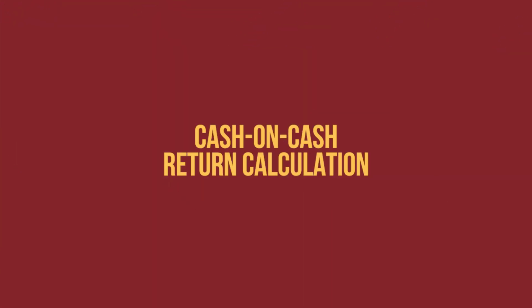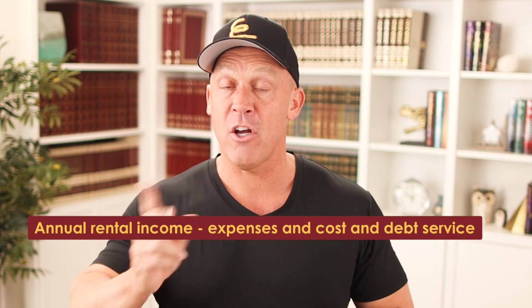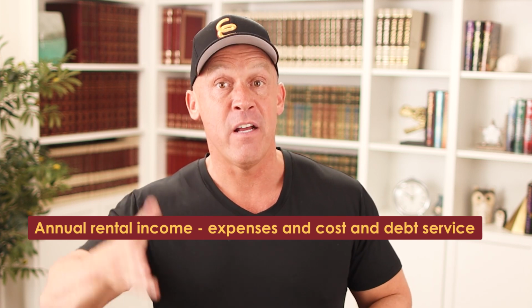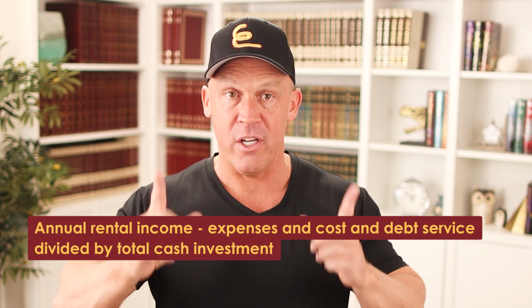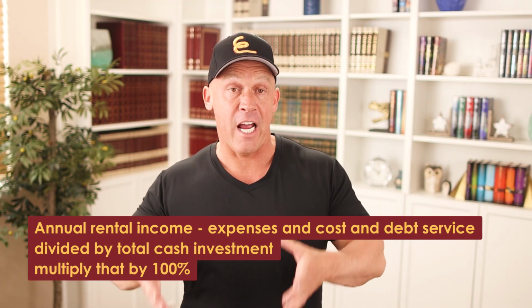The final answer, to determine how much cash flow is good for rental property, we need to express cash flow as a percentage, not as a value or a dollar amount. So there are 2 ways to turn cash flow into a percentage. Both ways are fairly similar though. The first way, the cash-on-cash return calculation. So cash-on-cash return is a result of this equation here: the annual rental income less the expenses and the costs and the debt service, divided by the total cash investment, and then you multiply that by 100%. And that will give you your cash-on-cash return percentage.